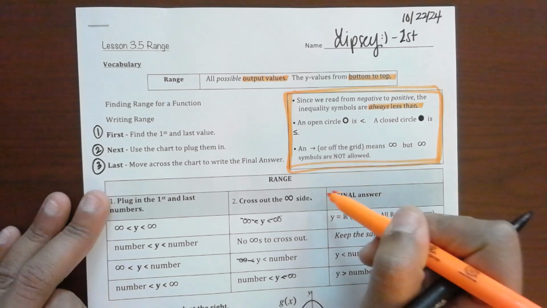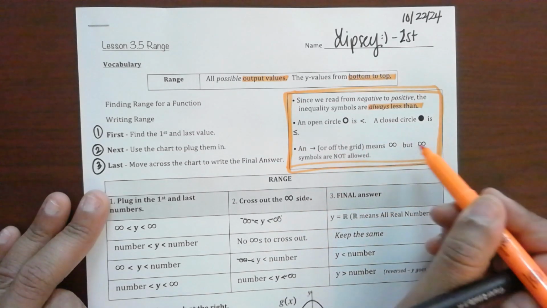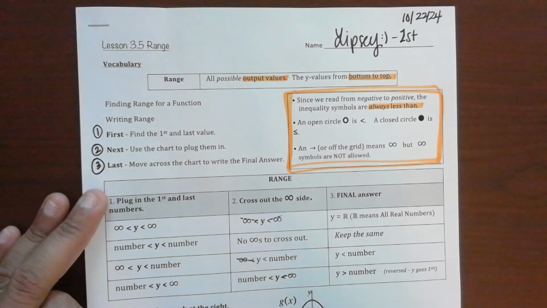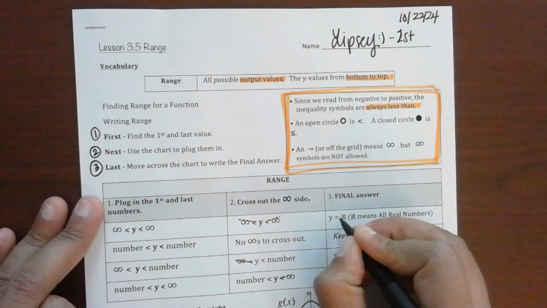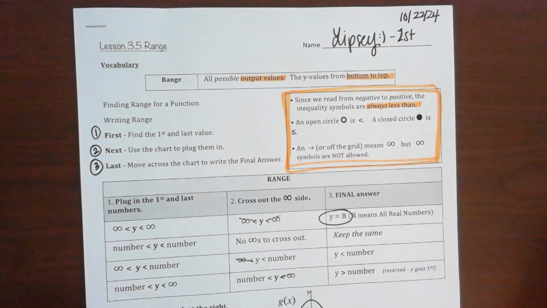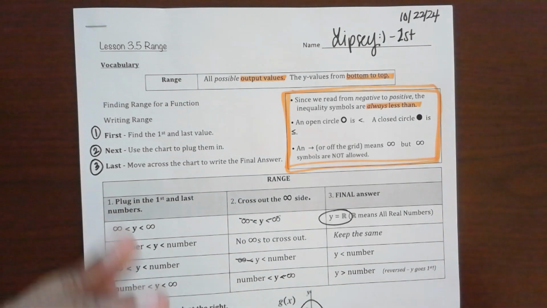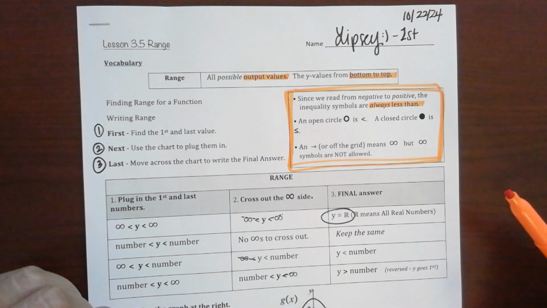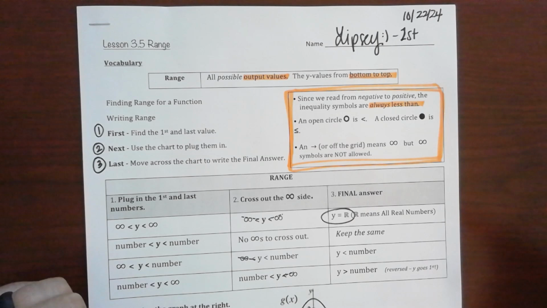An arrow or off the grid means infinity, but infinity symbols are not allowed. Again, I don't agree with that. We might write it as x or y equals R, but if you are writing it in interval or inequality notation, you can use infinity symbols. We use them all the time in algebra. Most people prefer it. Most of you prefer to just write the R, and that's okay with me. Do what makes you feel the most comfortable.